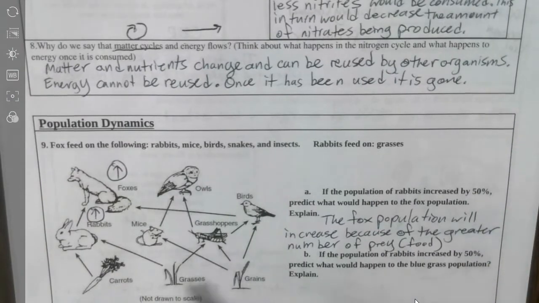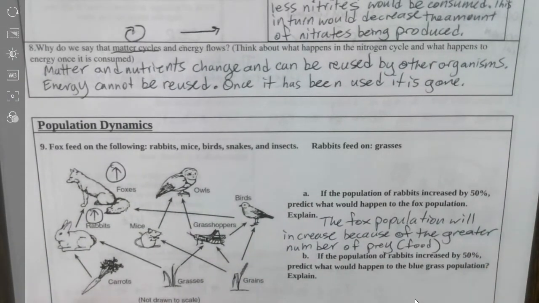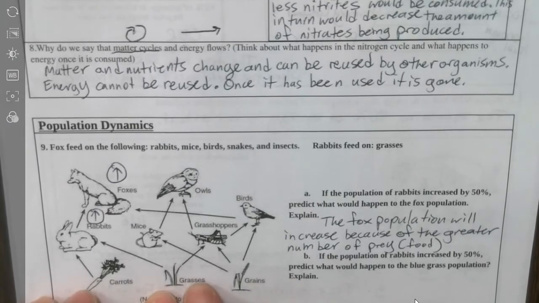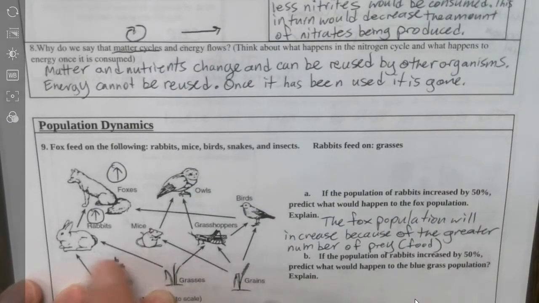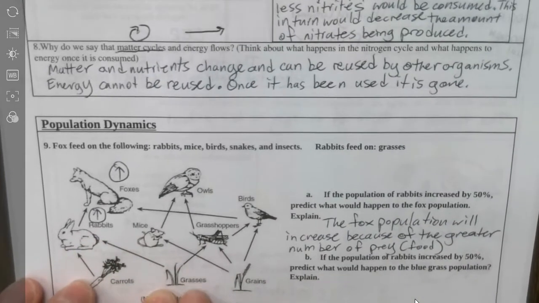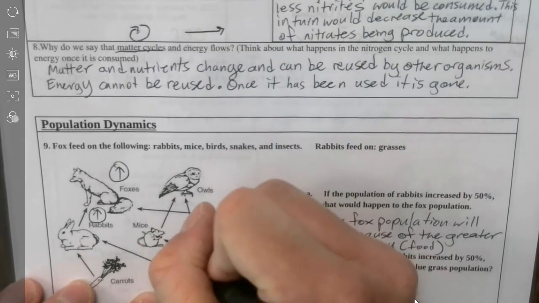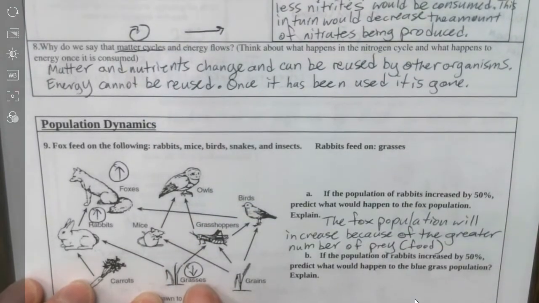Okay, so same thing. If the rabbit population increases by 50%, what would happen to the bluegrass population here? So if we look at that, there's more rabbits that are going to be around eating these grasses, so the grass population will decrease.